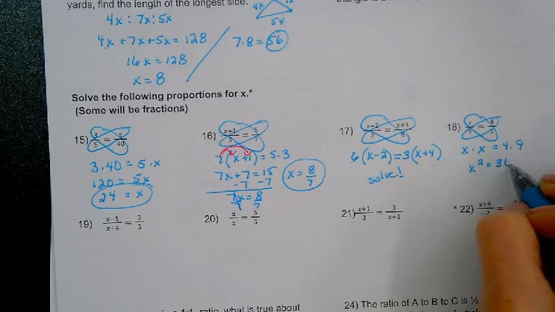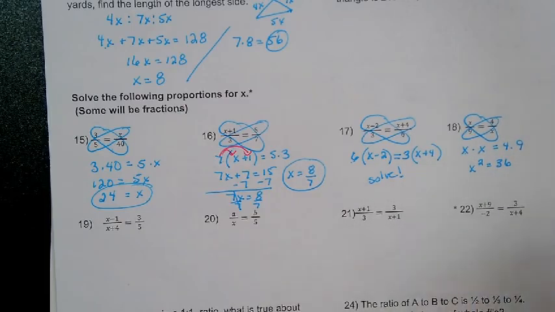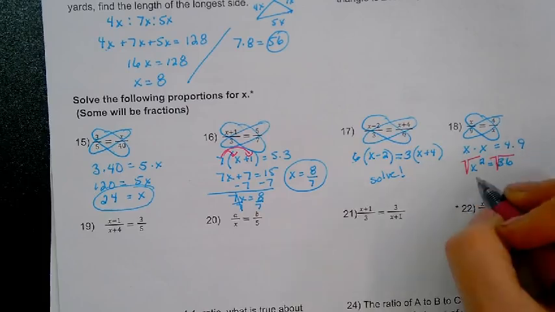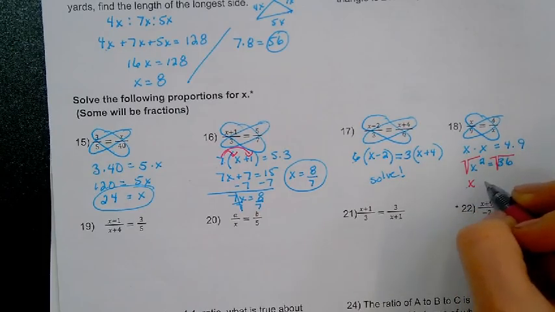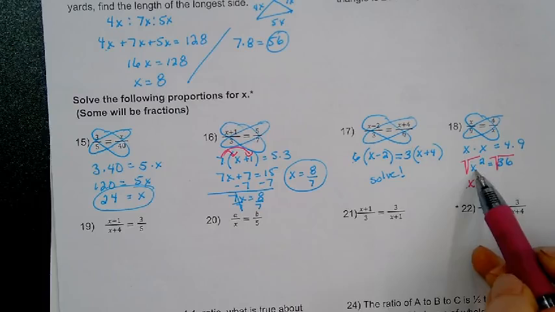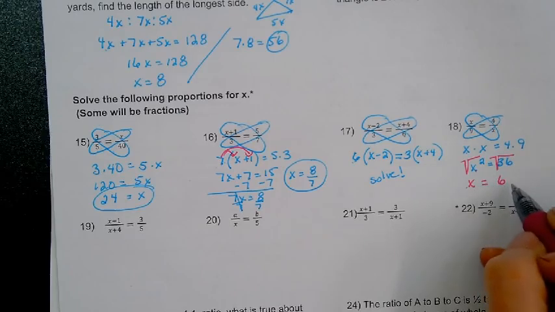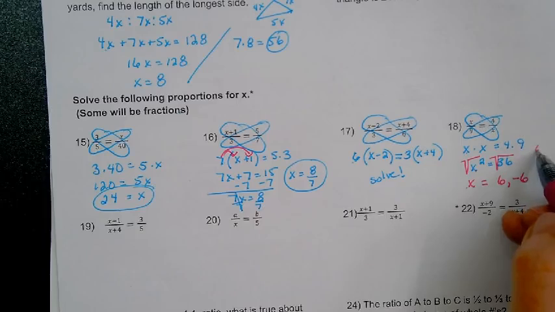Now to solve this equation, it's kind of like when we're using the Pythagorean and we have to take the square root of both sides. Take the square root of this side and the square root of this side, and we're going to get x on this side equals. Now because this is an x and this is an equation, we're not going to just take the positive root of 6. We are also going to take the negative root, negative 6. 6 times 6 equals 36, and negative 6 times negative 6 also equals 36.